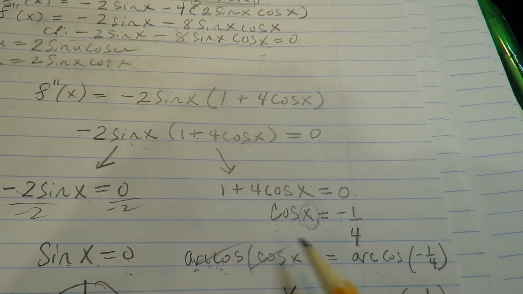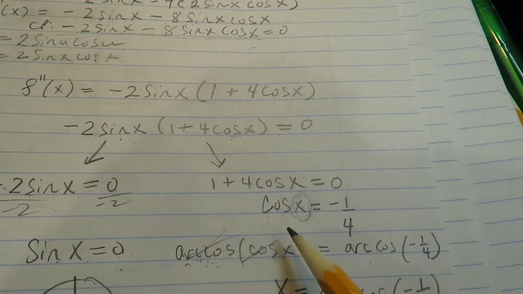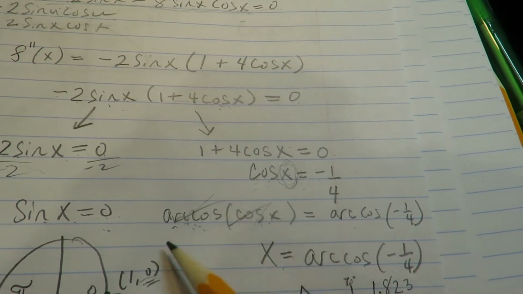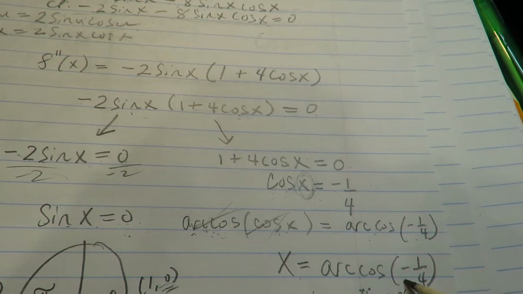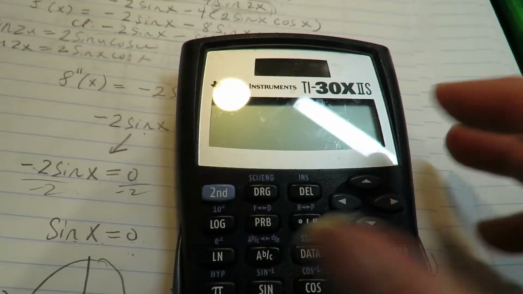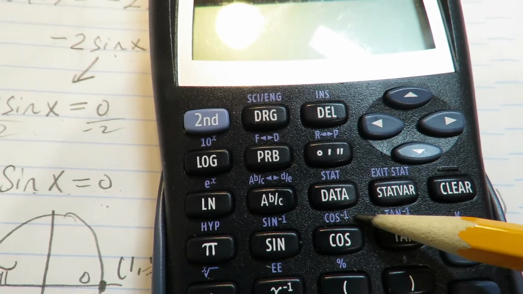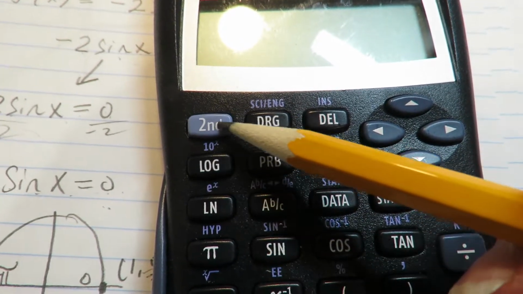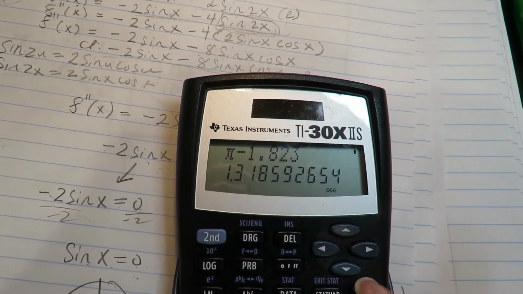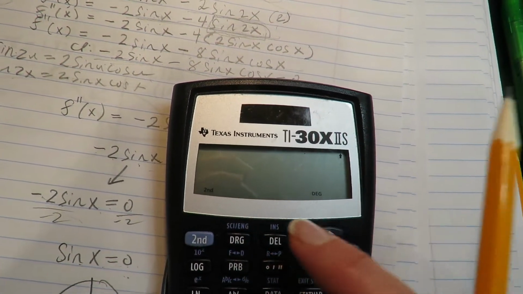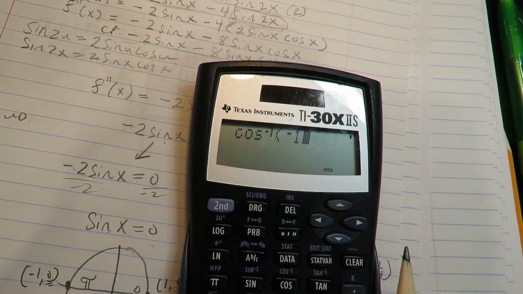So you have to apply the arc cosine to both sides. The arc cosine of cosine, since they're opposites, undo each other. Then over on this side, you have to put this in your calculator. If you don't remember, this guy on the top is shorthand for arc cosine. So you have to actually hit second, arc cosine of negative 1/4.